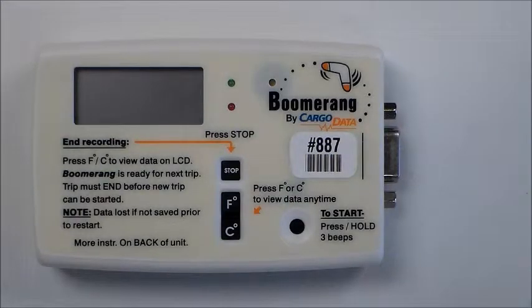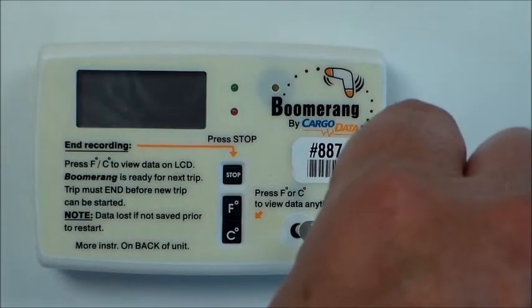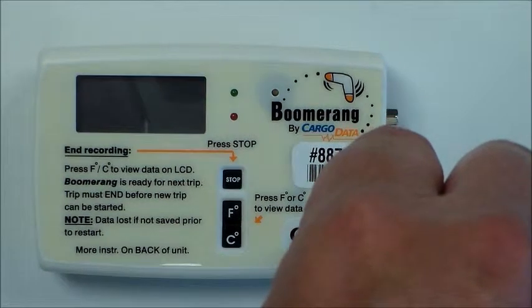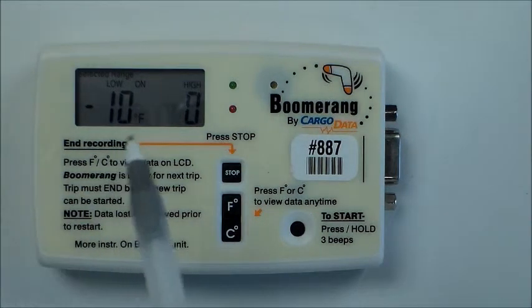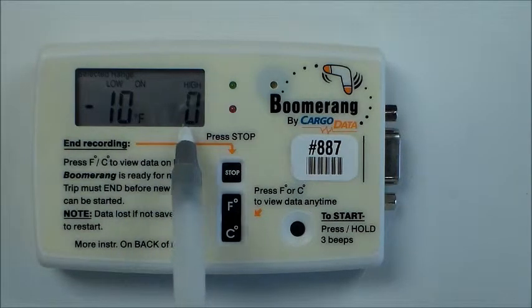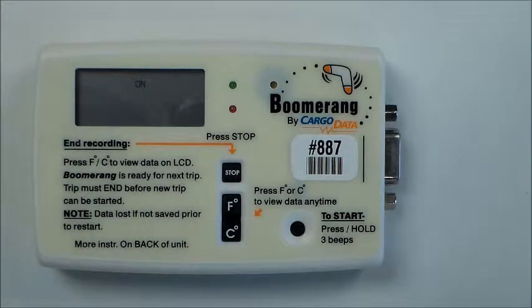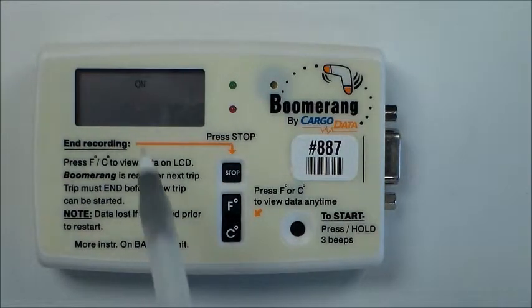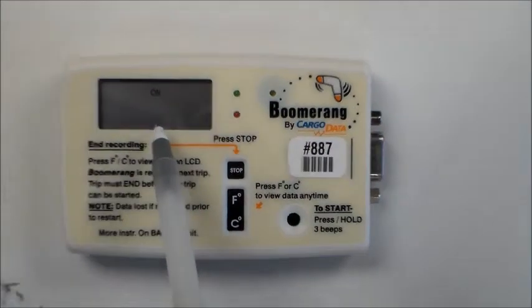Now that your Boomerang has been configured, you may begin your first monitoring session. To start Boomerang, take a pointer like a ballpoint pen and simply press and hold the start button. You will hear a series of beeps to indicate that the unit is running. It will then show you the intended range, -10 to 0, which we had just set. And now the green light is blinking to indicate that the unit is recording. You will also note the word on is displayed in the top of the LCD display.